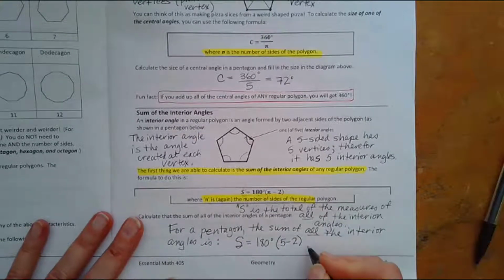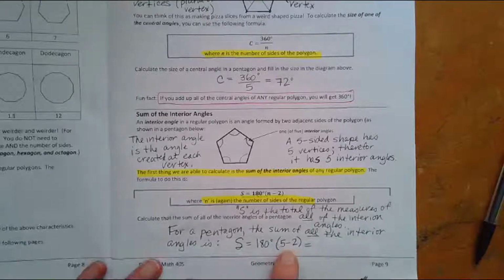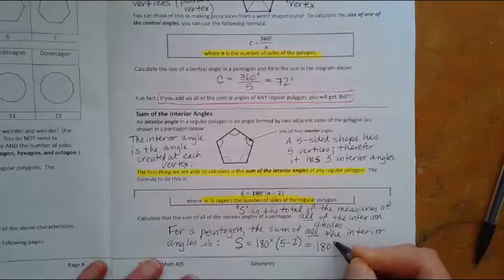Now I don't know if you remember, but we always do brackets first in math. Your calculator, if it has brackets and you know how to use them well, you can type the brackets in and it will tell you the final answer. But if you're not that comfortable using the brackets on your calculator, we do what's inside brackets first, and then we do the multiplication.